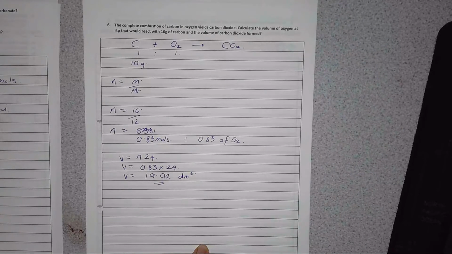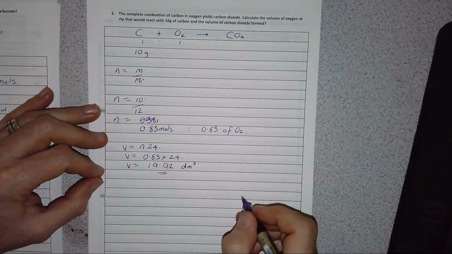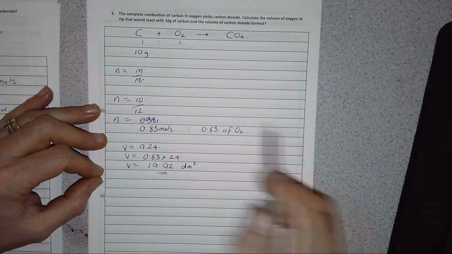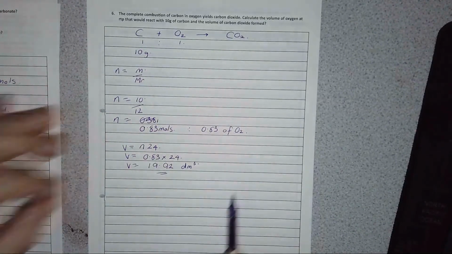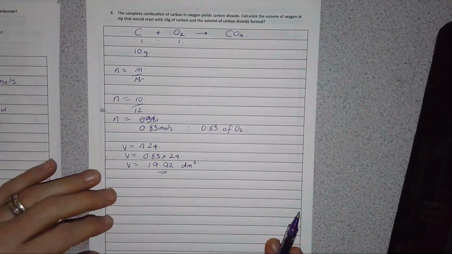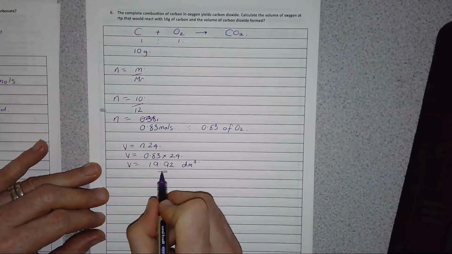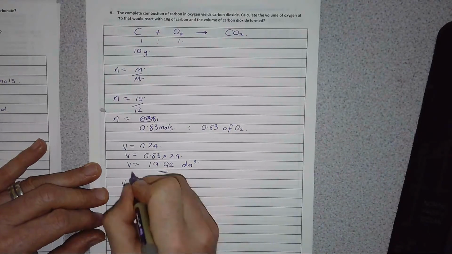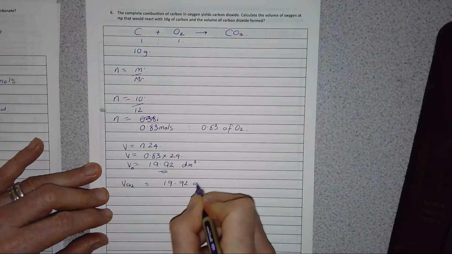And then for the volume of carbon dioxide formed, the CO2 formed would be the same. We would get 1 mole of carbon dioxide produced from 1 mole of carbon. So we would also have 0.83 moles of CO2 being formed, so you'd get the same volume of CO2 produced. So this is for oxygen, and for CO2 it would also be 19.92 decimeters cubed.